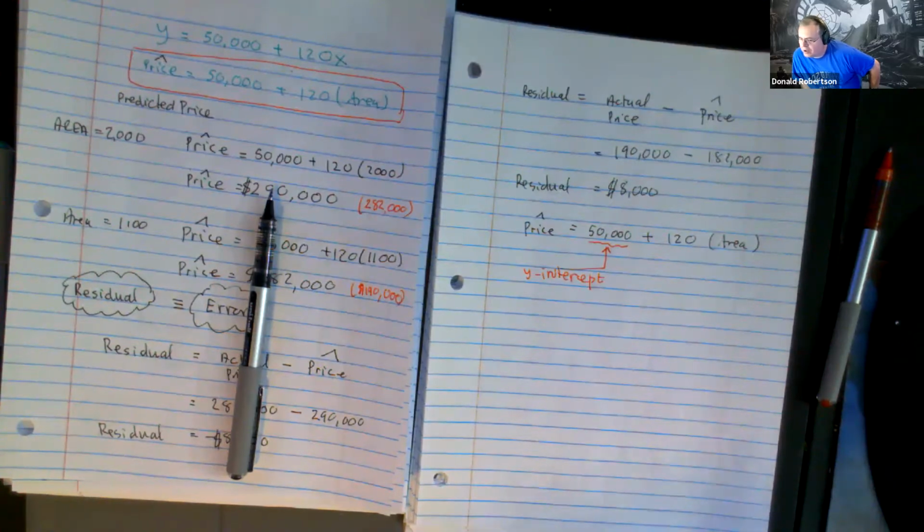What is the area of a house when the price is 50,000? What's the X value?